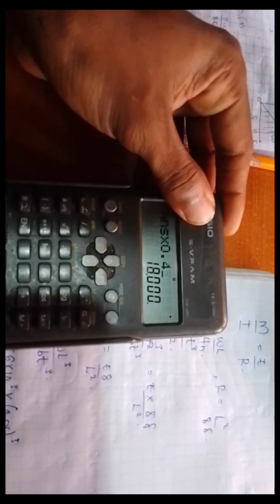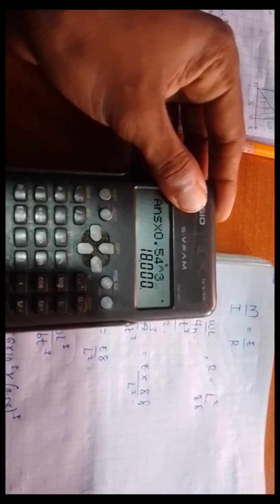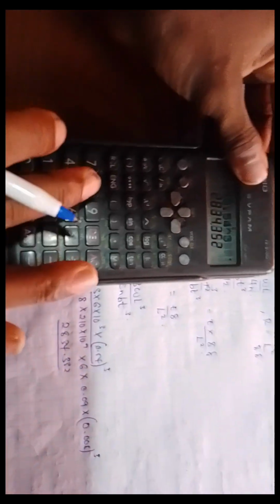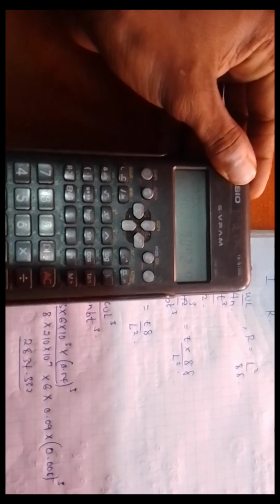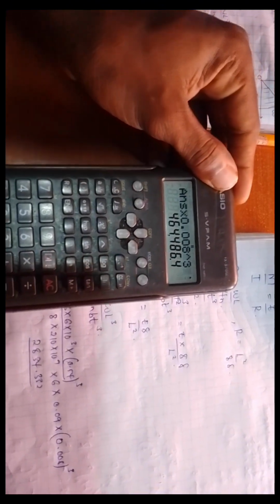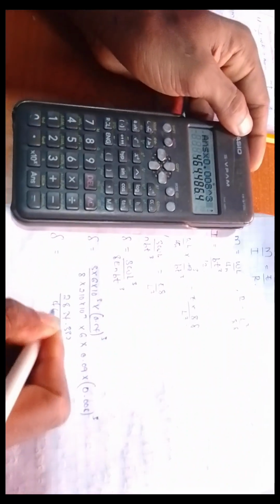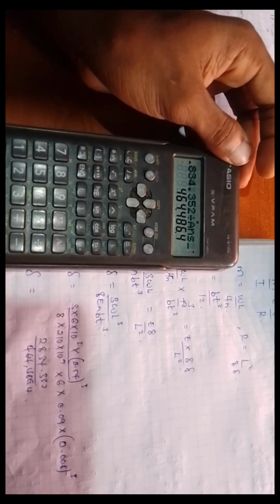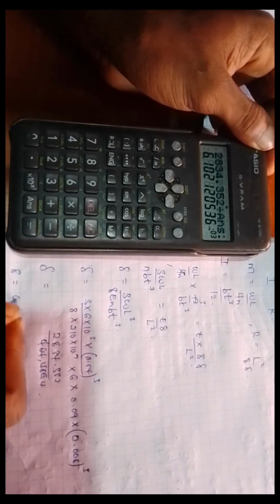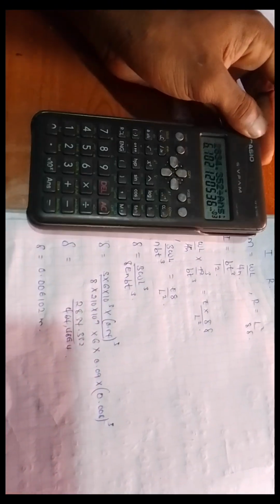Then what is remaining is to punch it in. So it is 3 times 6 times 10 raised to power 3 times 0.54 raised to power 3, that is the length. So our answer is 2834.352 all over 8 times 210 times 10 raised to power 9, times 6 times 0.09 times 0.008 raised to power 3, which is 486.4. So you divide the answer, and you find that our maximum deflection should be 0.006102 meters. That is the maximum deflection.